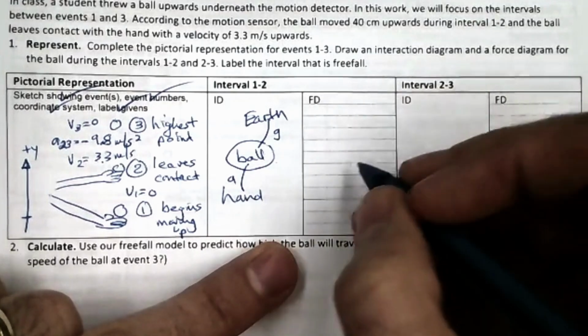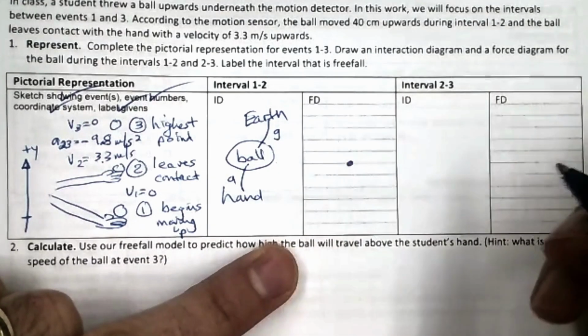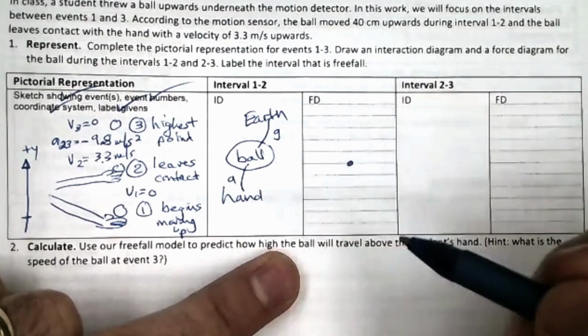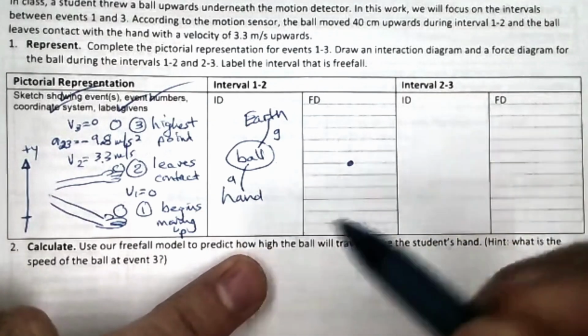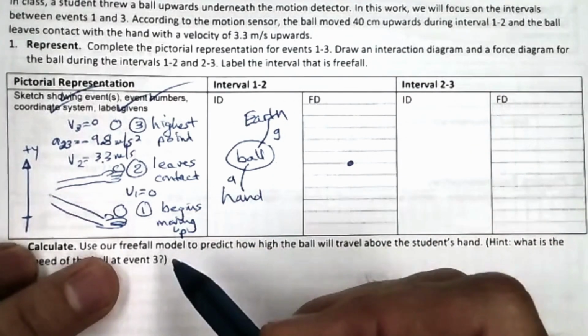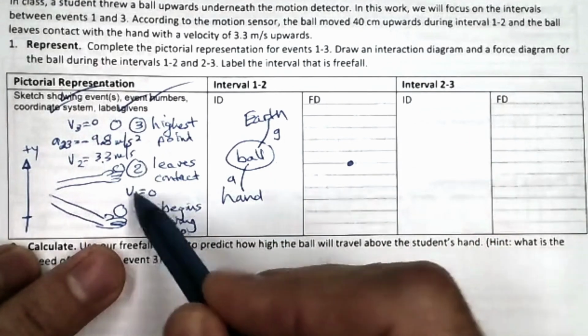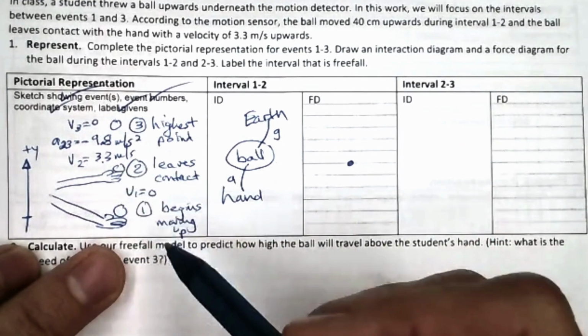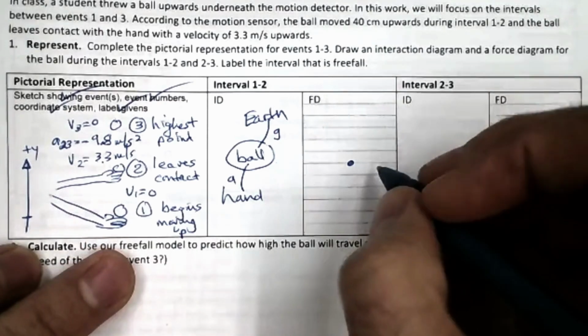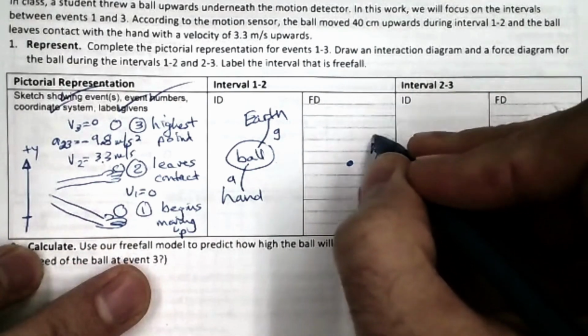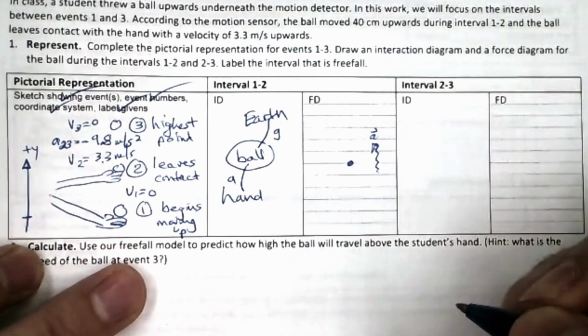Let's draw the force diagram. The ball is a point particle. There's going to be two vertical forces. And now let's pause for a moment to think about its motion. From event 1 to 2, its velocity starts at 0 and it is speeding up. If that's the case, the acceleration has to be in the upwards direction.